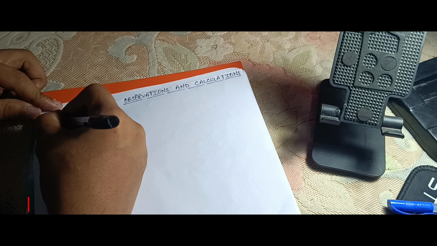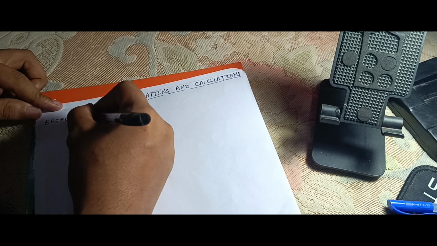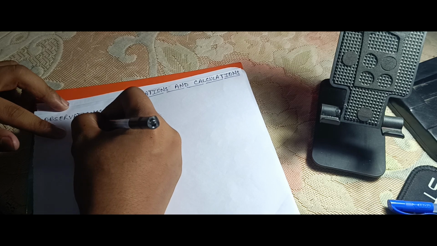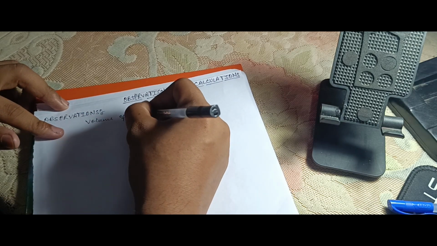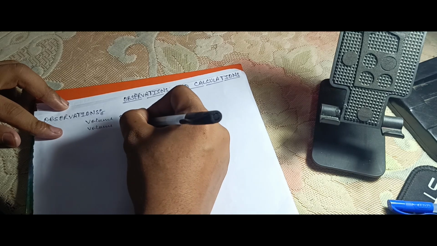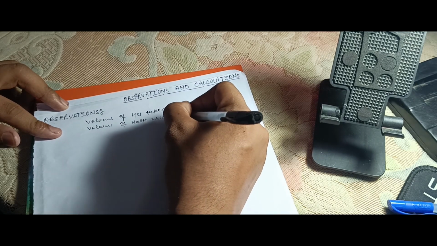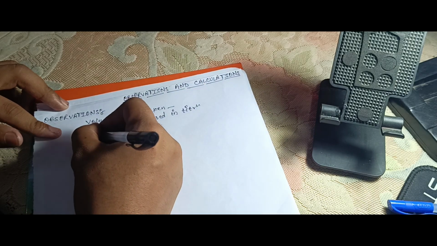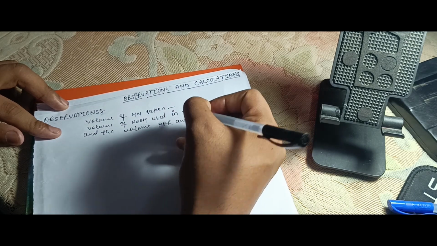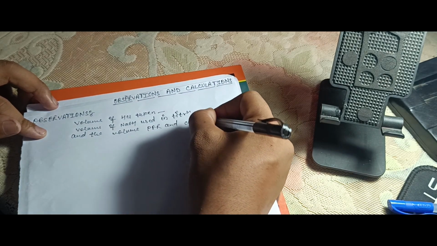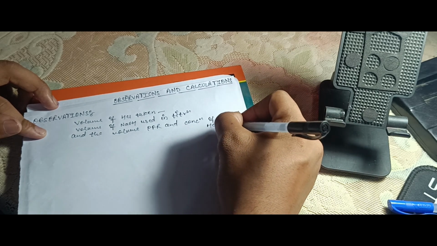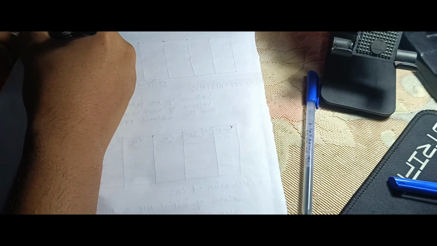So starting with observations, we have to observe the following points in the laboratory: volume of HCl taken, volume of NaOH used in titration, and also the volume of PFR and concentration of NaOH and HCl used.